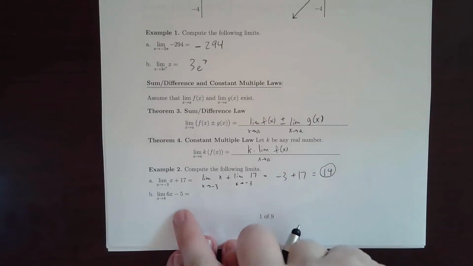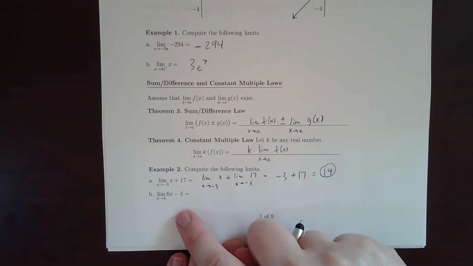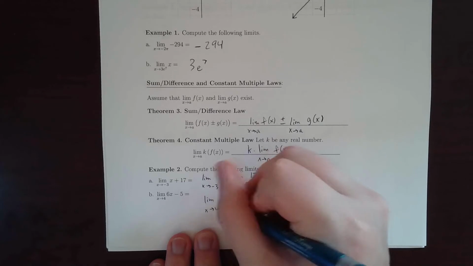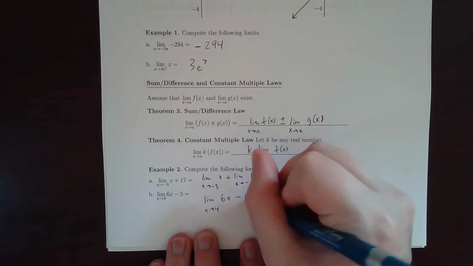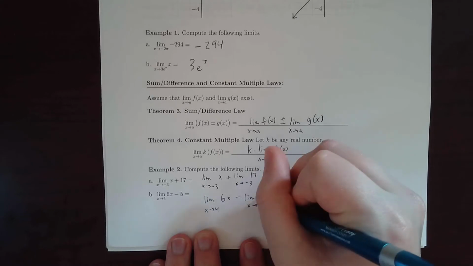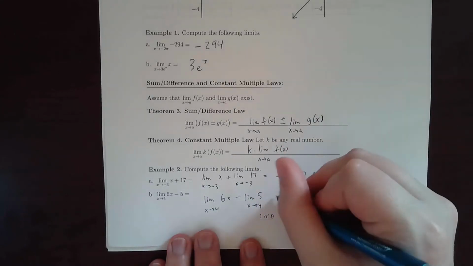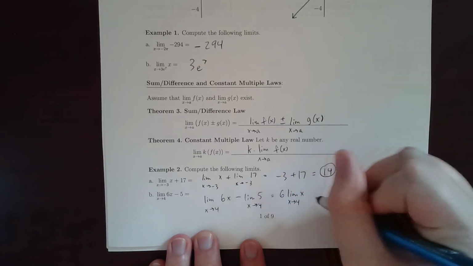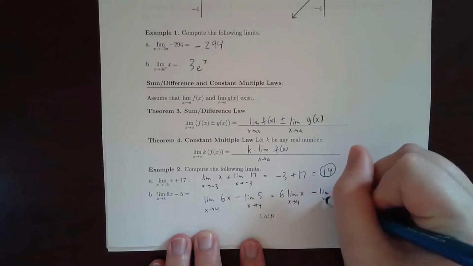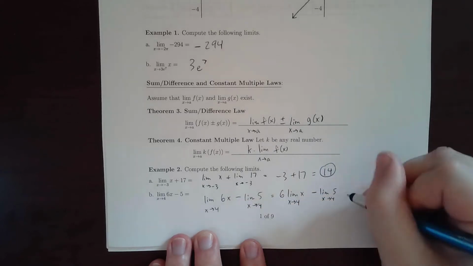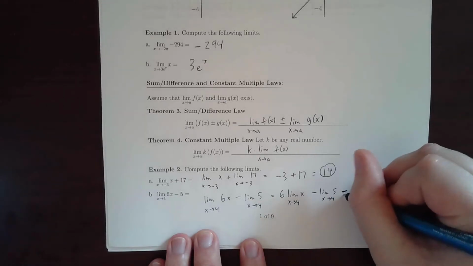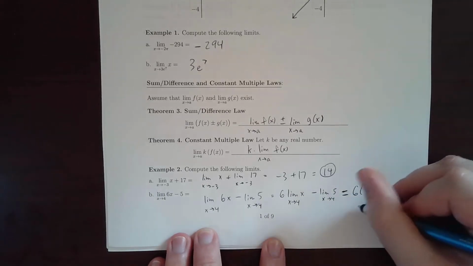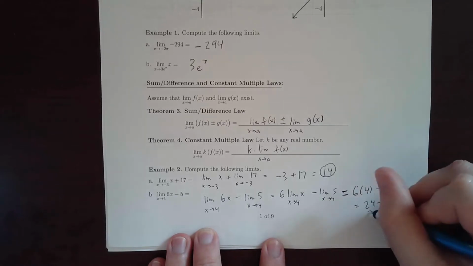Similarly here, we can go ahead and use the difference law to break this up into being the limit as x approaches 4 of 6x minus the limit as x approaches 4 of 5. Or we can break that down to be 6 times the limit as x approaches 4 of x minus the limit as x approaches 4 of 5. And so here we'll get 6 times 4 minus 5, or 24 minus 5, which is 19.